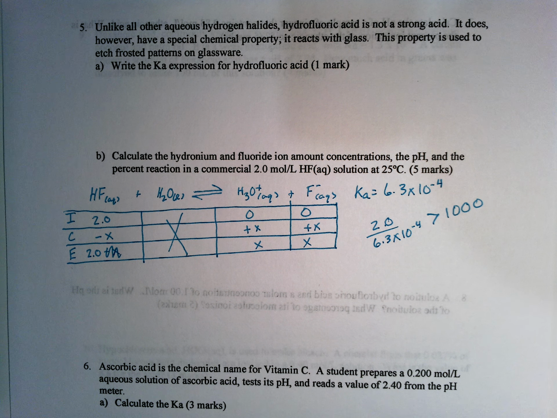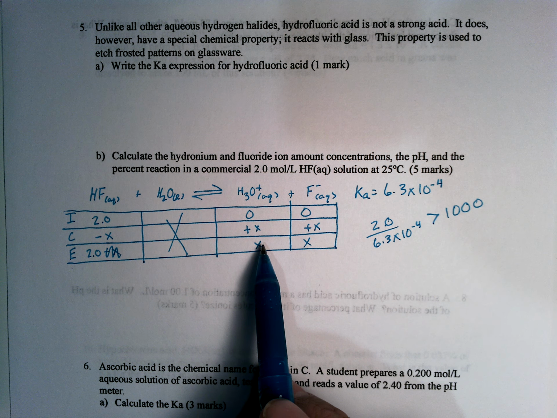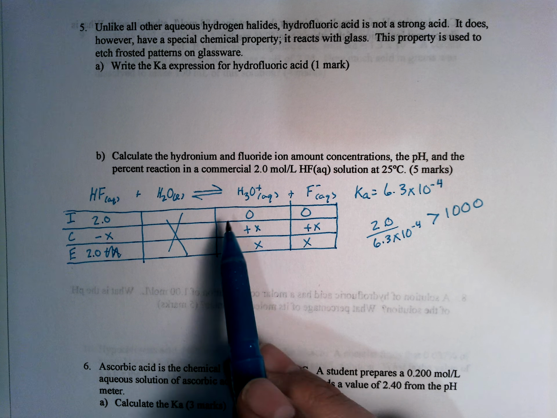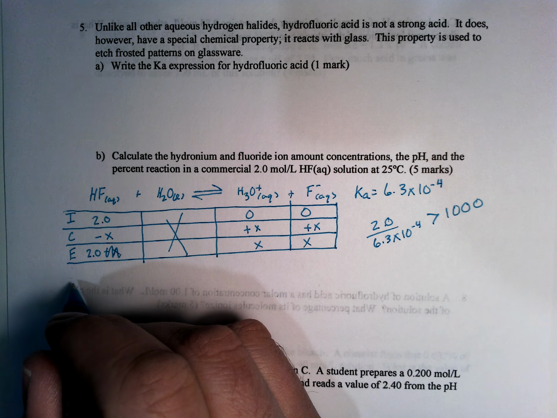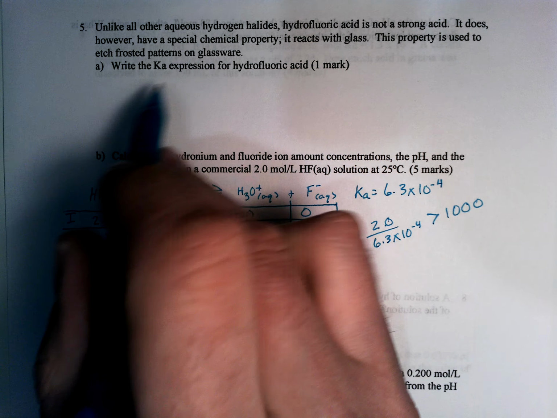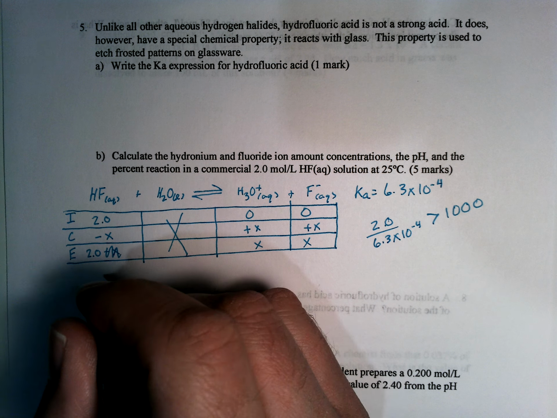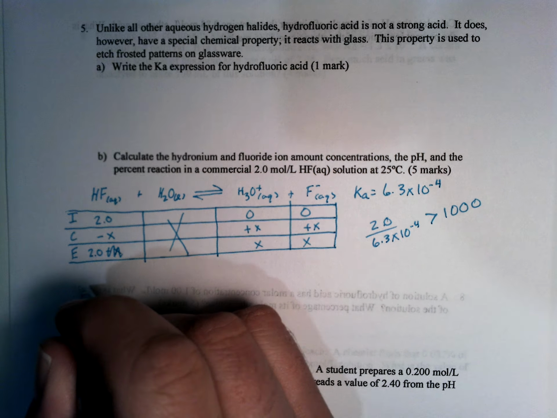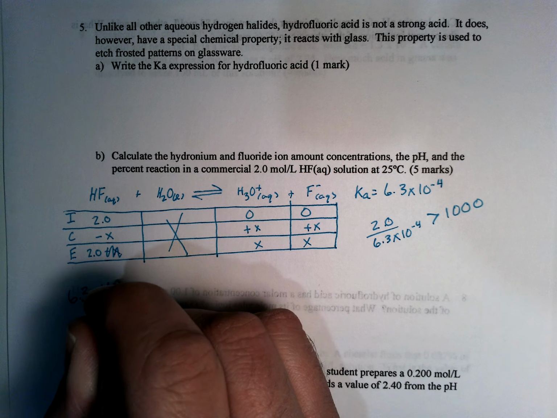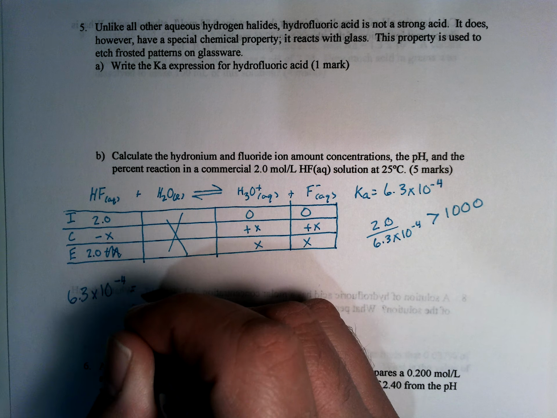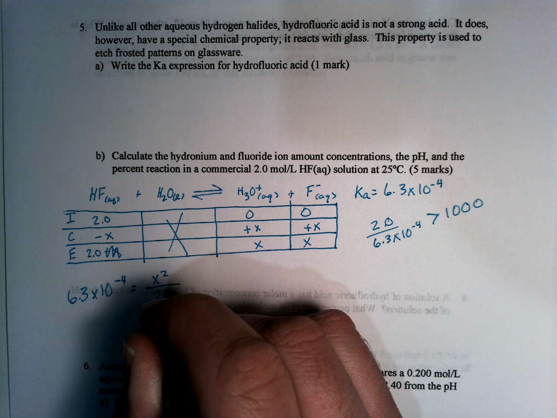Okay, so now we need to solve for x because we want to know the pH. In order to know the pH, we need to know this hydronium concentration. So we put it into our Ka equation, which we wrote down up here. Since we already showed it for you guys, I'm not going to worry about it. So 6.3 times 10 to the minus 4 is equal to x squared over 2.